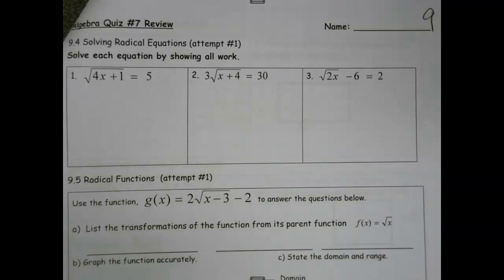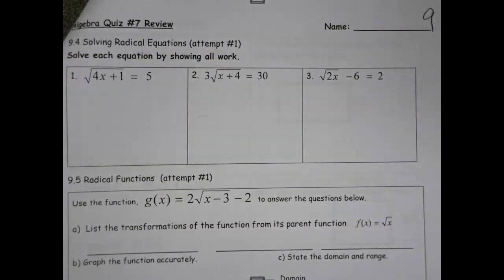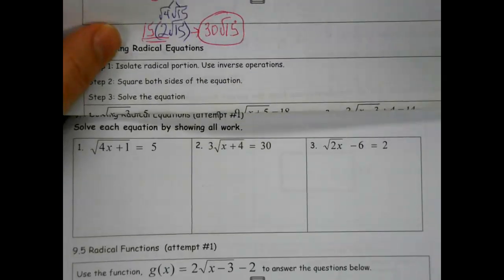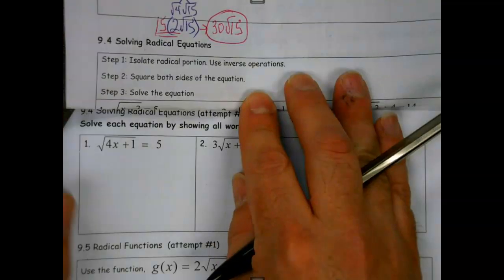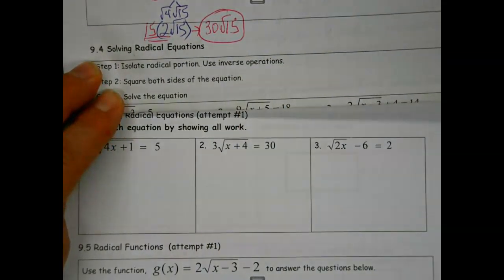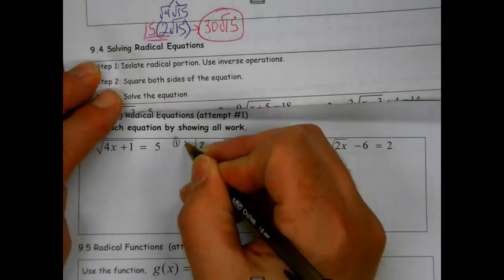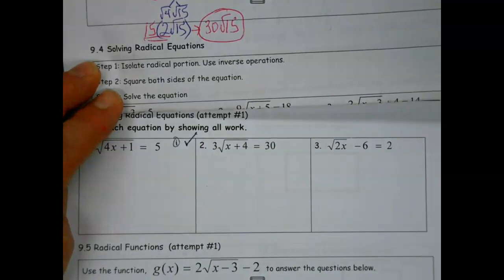And so as we get here, the biggest thing I am going to need to help me out here, so I'm going to fold this really quick, are the directions at the top. And there they are. Okay, isolate the radical. Make sure the radical's by itself. So for this first problem, step one is done. I don't have to do any opposites.